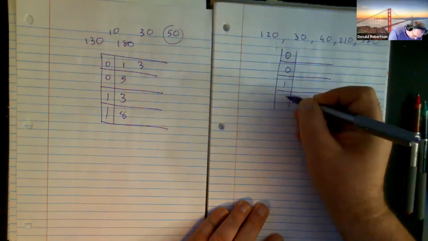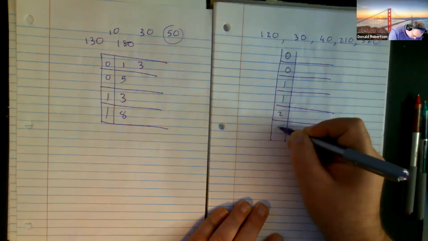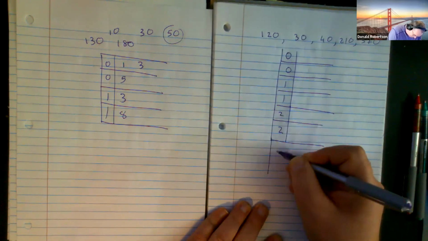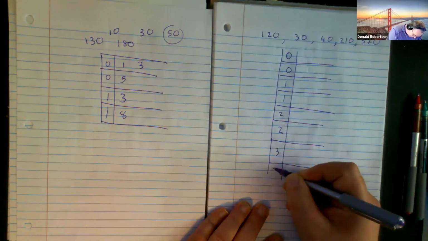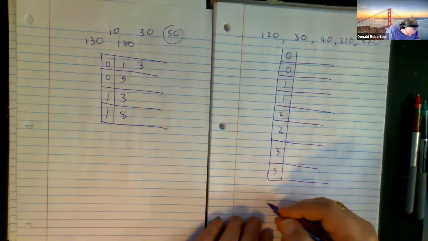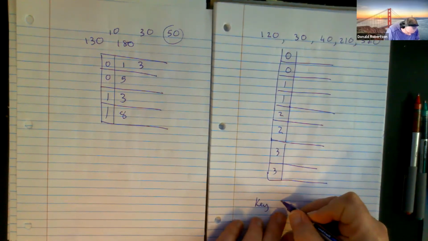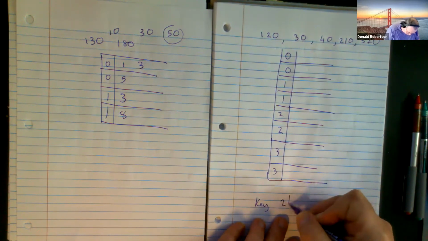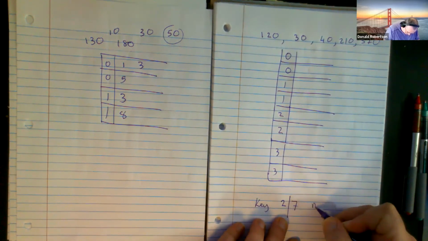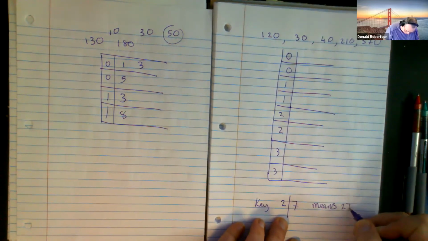And it would look something like this. And the key is that you just pick something at random. 2 | 7 means 270.